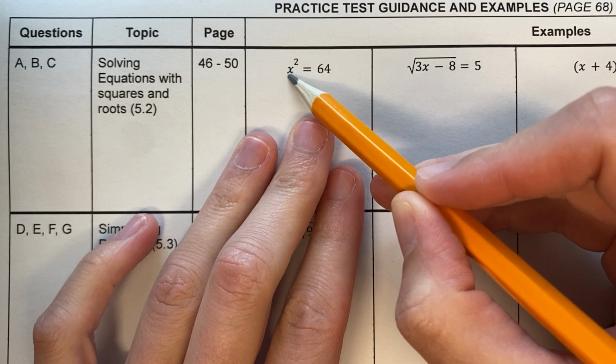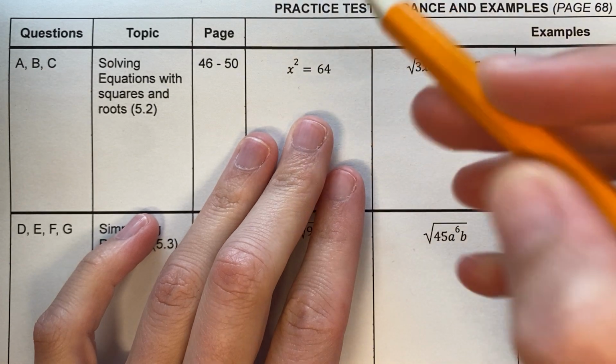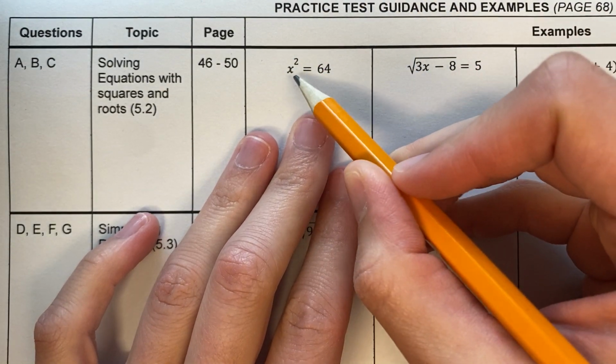It could be 8, because 8 times 8 is 64. It could also be negative 8, because negative 8 times negative 8 is 64. So those are my two answers. Here's what it looks like to use inverse operations to solve.